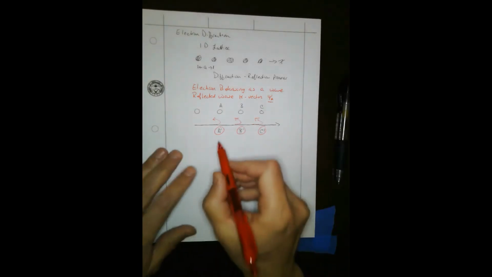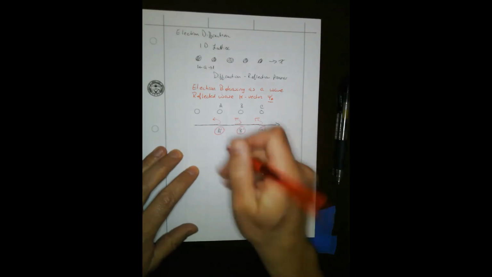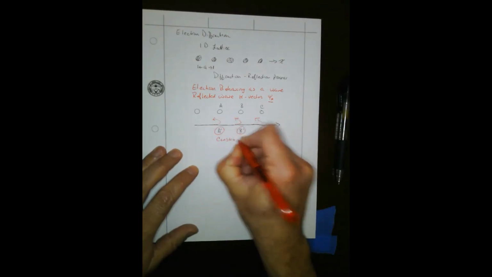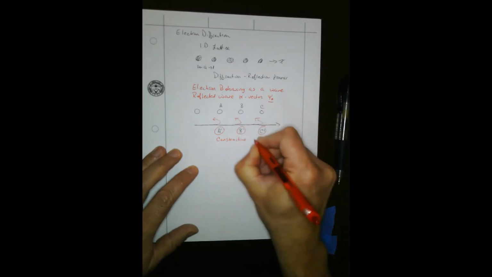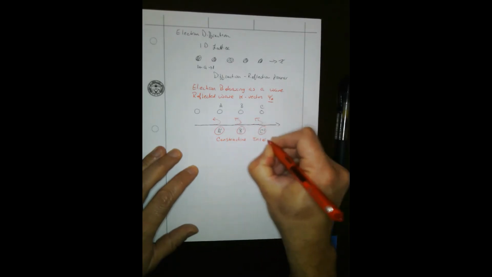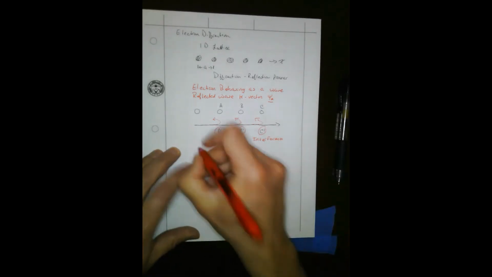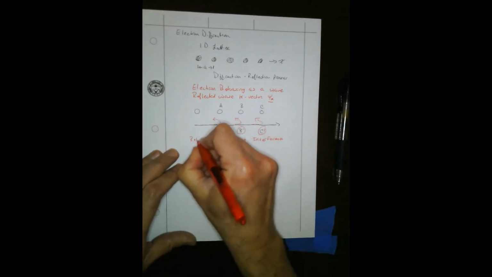We always talk about path difference, okay? And so when we have these reflections, we're getting constructive interference.